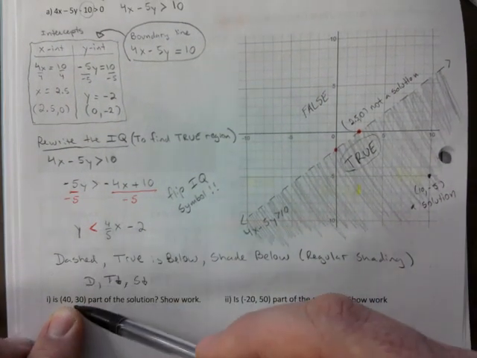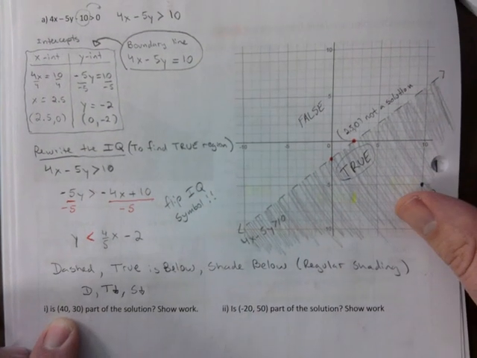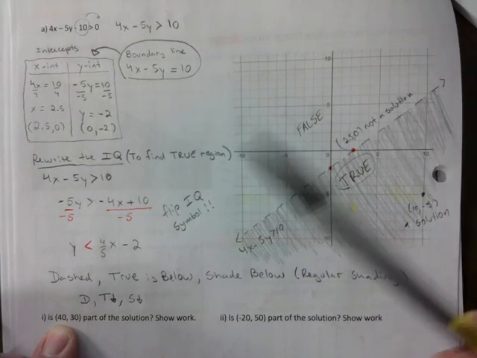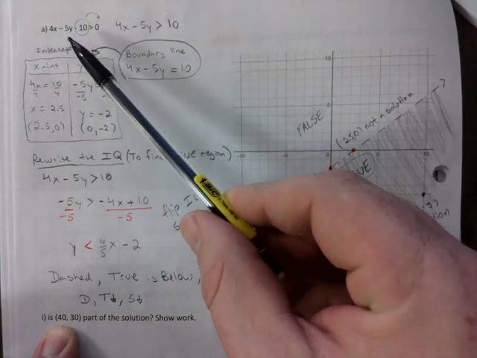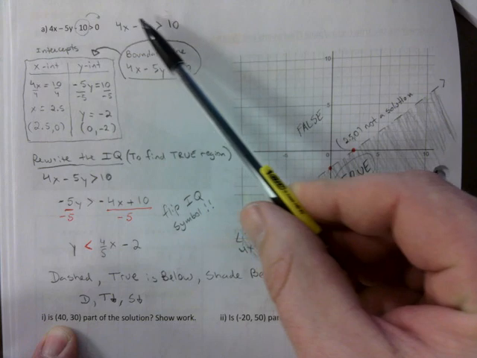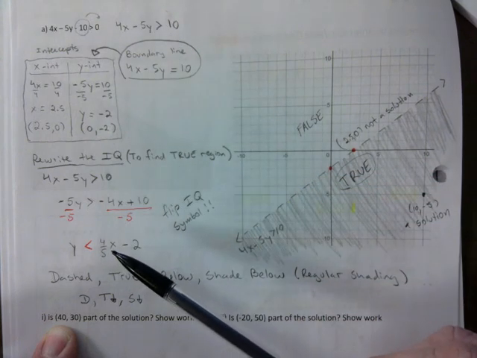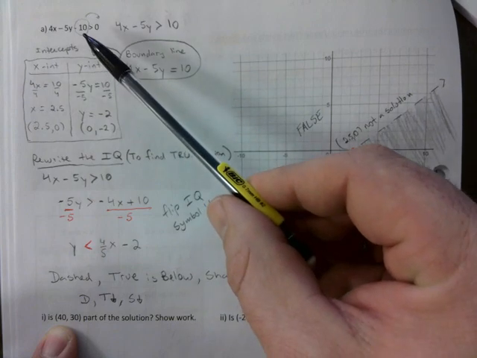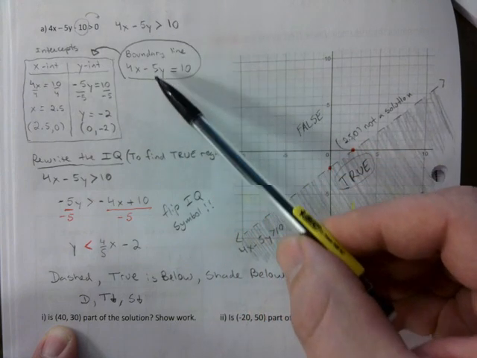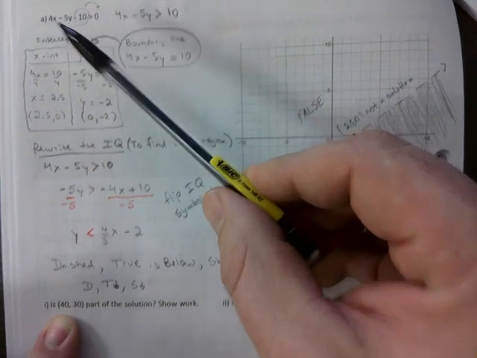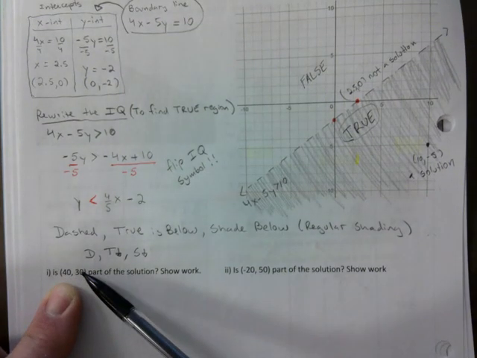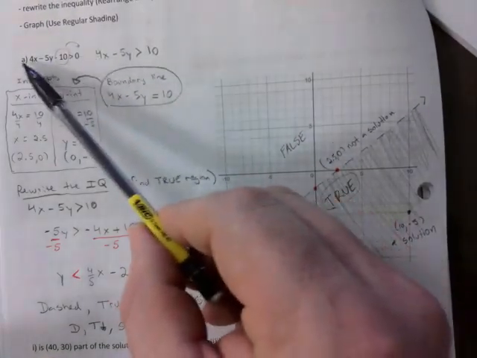You take this point and you plug it into any inequality that appears on this paper. You can use the original, you can use this one, you can even use this one here if you want, but I tend to use the original just in case I made a mistake on the other ones. So let's plug (40, 30) into this inequality. Okay, so you're writing this down.